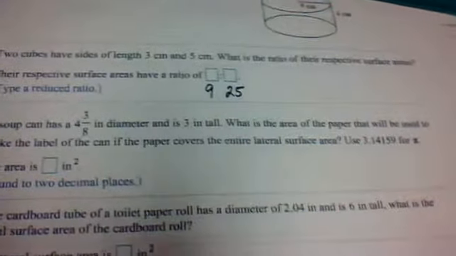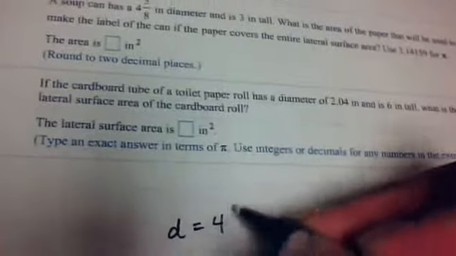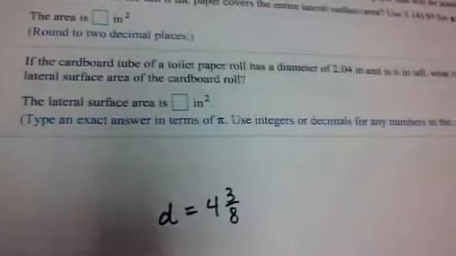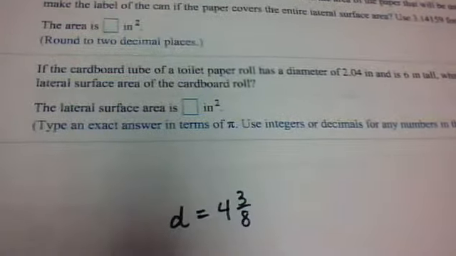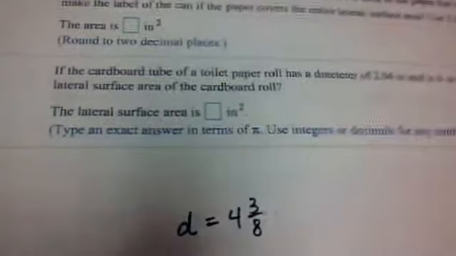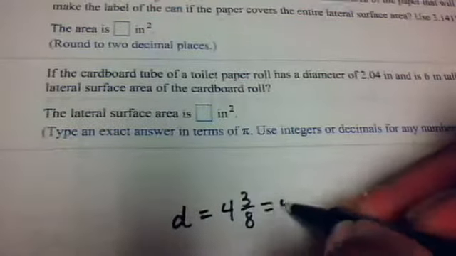Okay. Now in this case here, we have a diameter of a soup can, which is 4 3/8. Now 4 3/8 as a decimal will be 4.375.